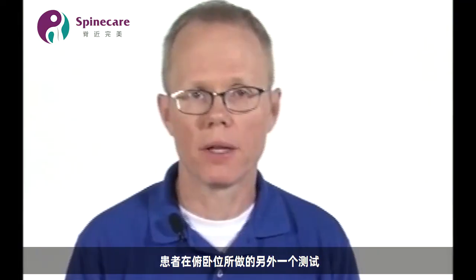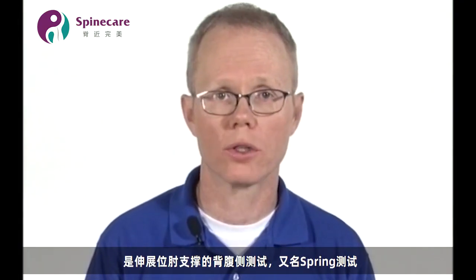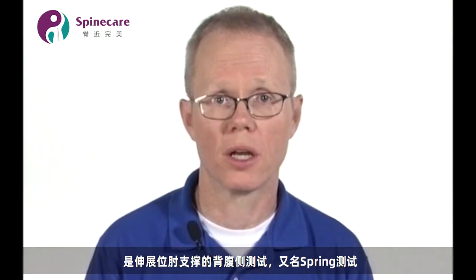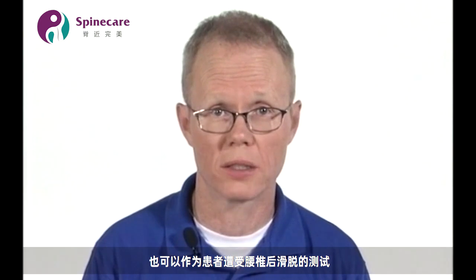An additional mobility test that we'll perform with the patient in prone on elbows is the dorsal ventral translational springing test in a preposition of extension. This test is aimed towards provoking the patient's symptoms and can serve as an end-field test in the case of a patient suffering from retrolysthesis.